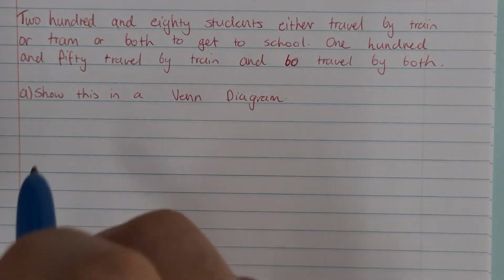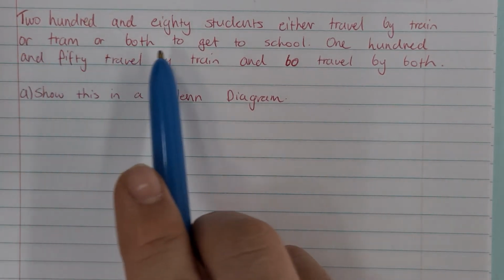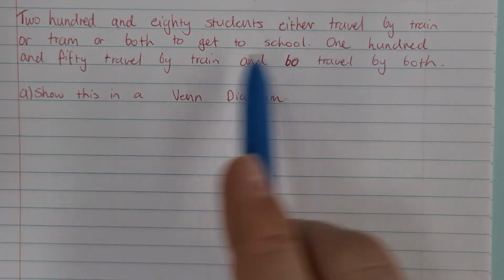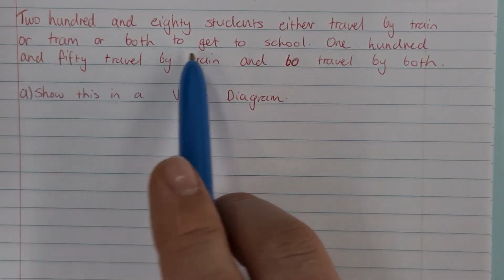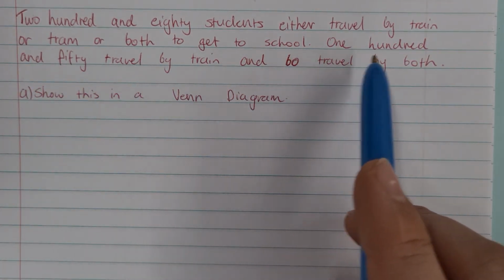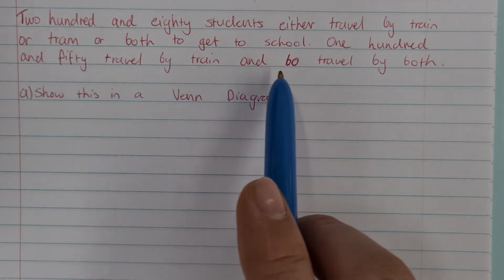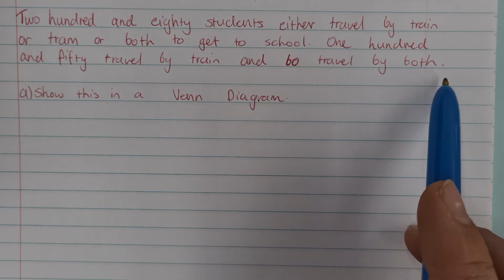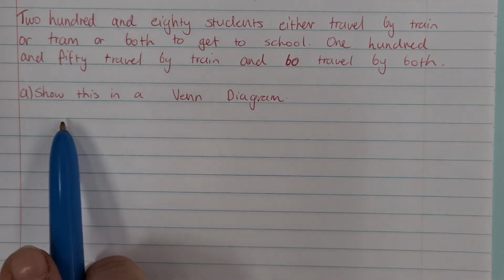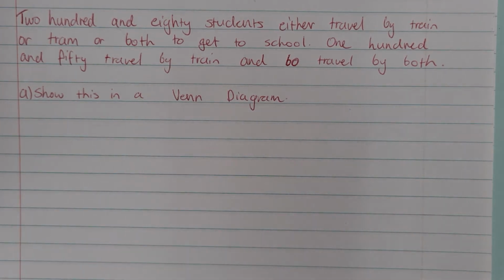Okay, so we've got this example. We've got 280 students who either travel by train or tram or both to get to school. 150 of those students travel by train and 60 travel by both. And we want to show all this information in one Venn diagram.